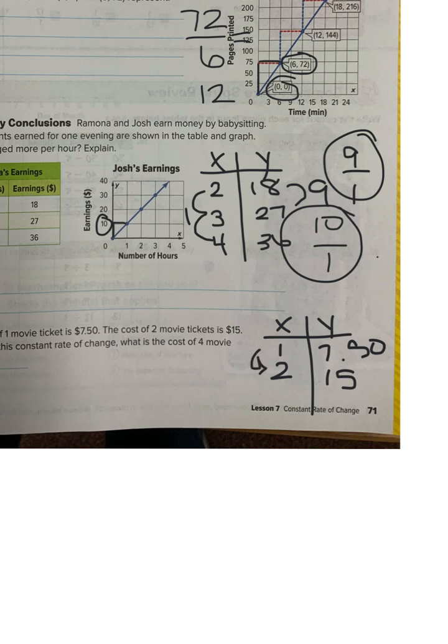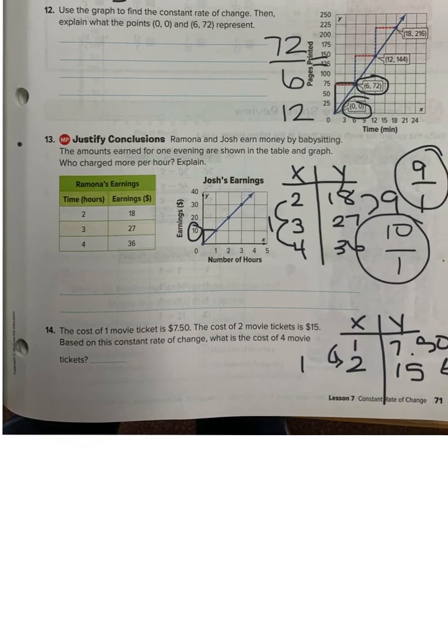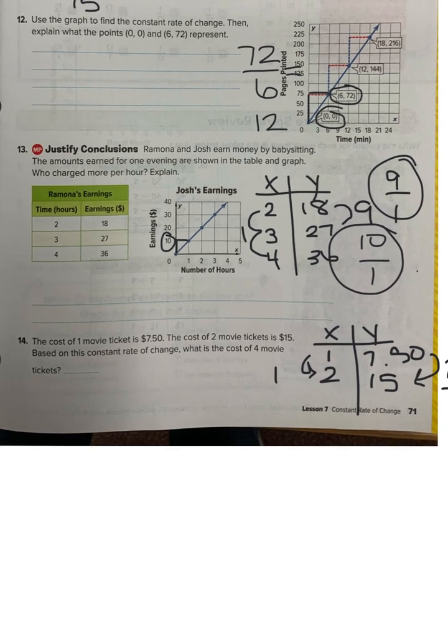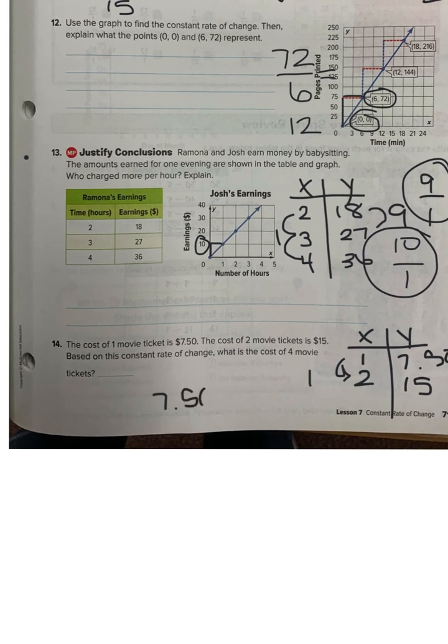I can see that this is going up by 1 at a constant rate, and that this is going up by $7.50 at a constant rate. So if I know that this is going up at a constant of $7.50, I'm able to do $7.50 times 4 to get $30 for 4 tickets.